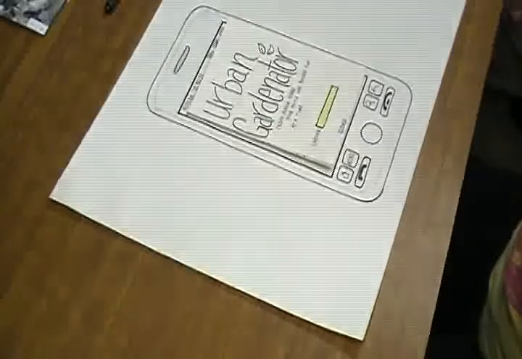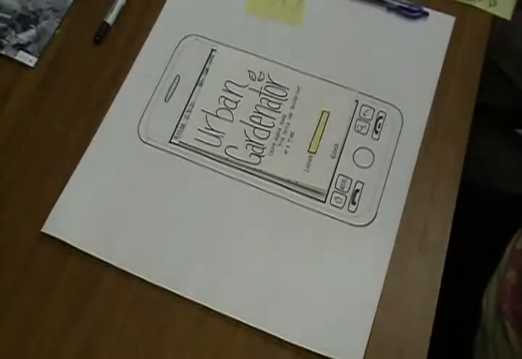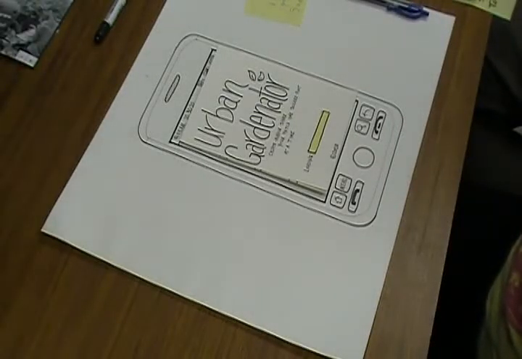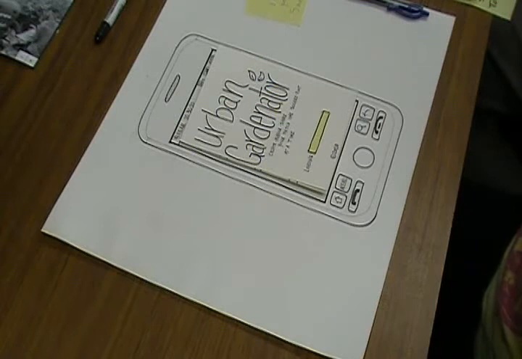Our application is called the Urban Gardinator, and it'll help you plan, create, and share your urban garden. We have a little scenario, so we're going to set you up as a persona, just because that's what we like to do. We like to role play.